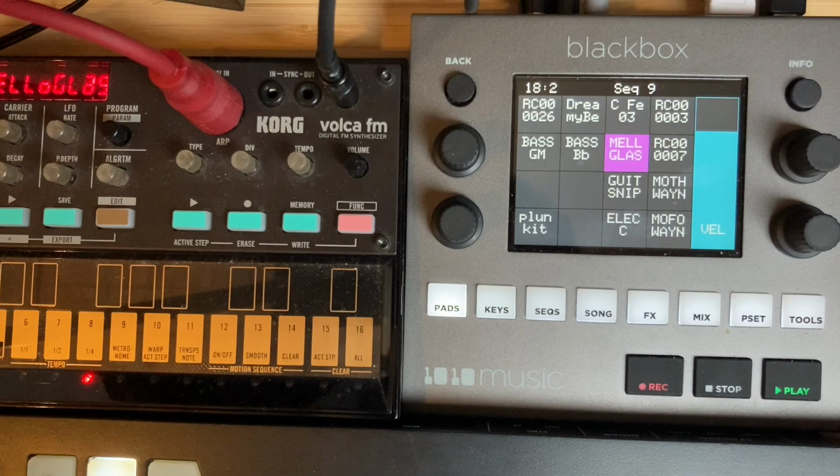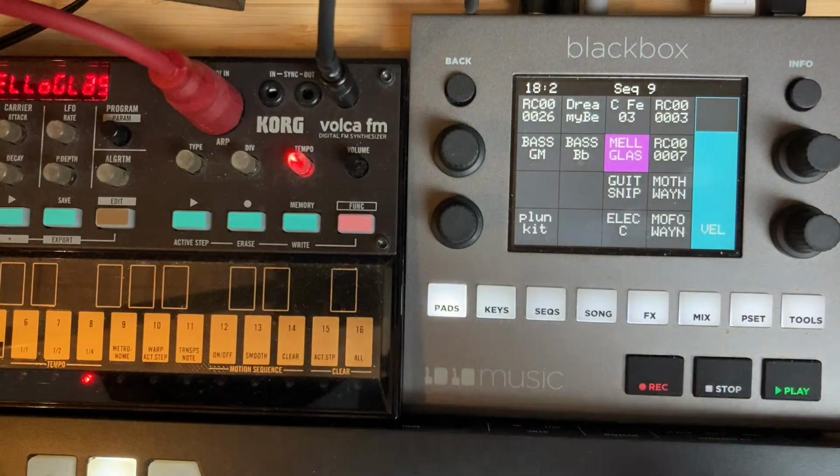record your multi-samples. I'm just going to switch to the computer and show you how to do multi-sampling by dragging in multi-samples, wave files you have, and dragging them into the Blackbox. Okay, and here we go.